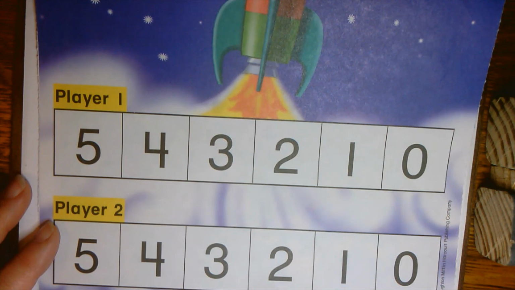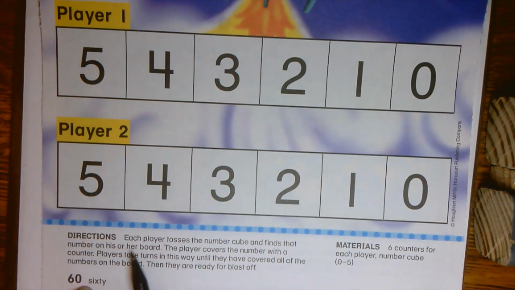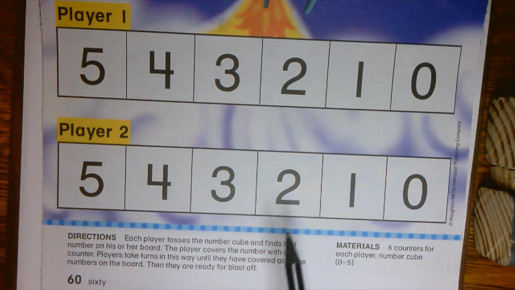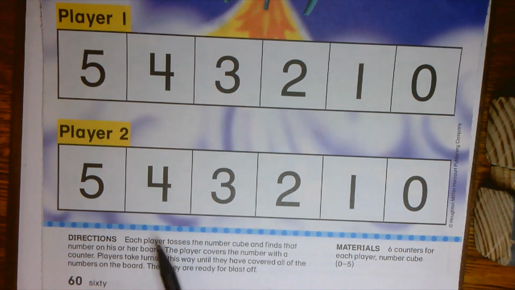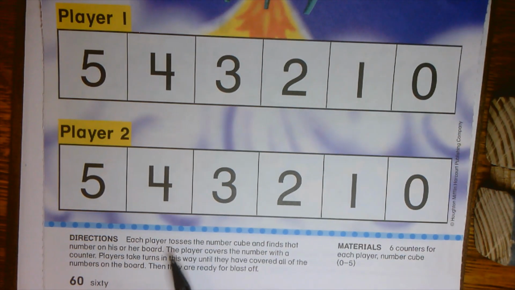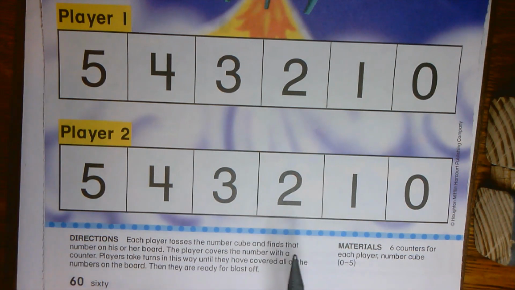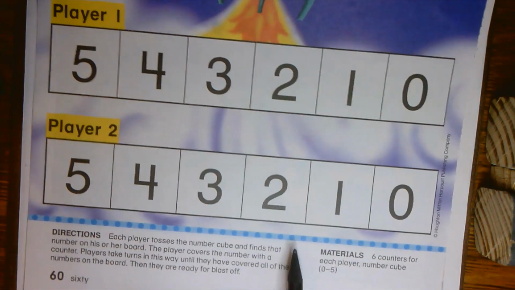Now, boys and girls, on this next page, we're not actually going to play this game. If you want to play this game with your parents, the directions for it are down here. So your parents can read the directions. You certainly have the materials for it if you want to. You have a cube that has the numbers 0 through 5 on it, and you need counters. So if you want to get that cube, it looks like one of the dice that we have in our classroom, kind of, except instead of dots, it has these numbers on it, the numerals. So if you want to get that and play this game with someone, you absolutely may do that.